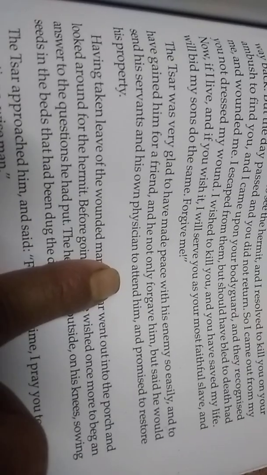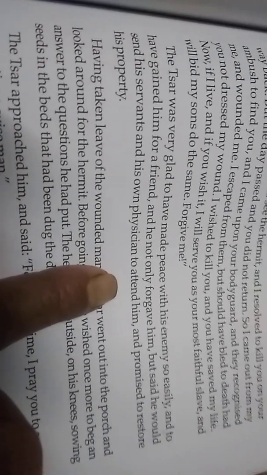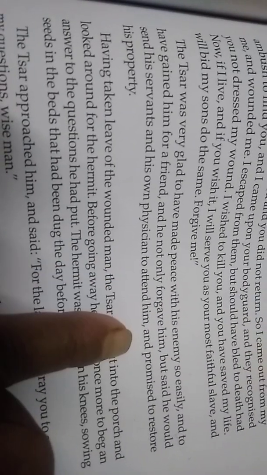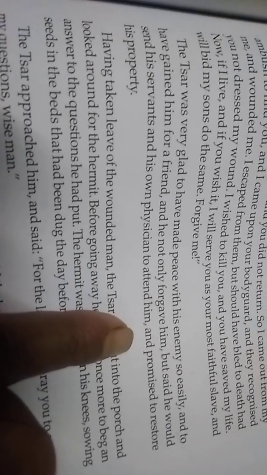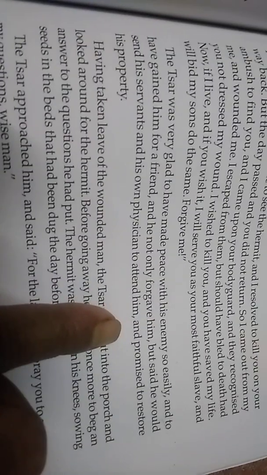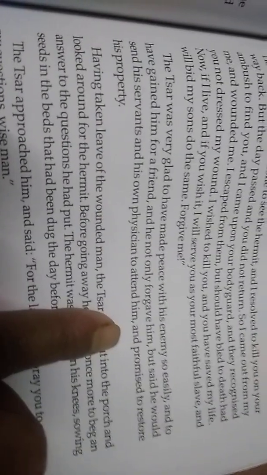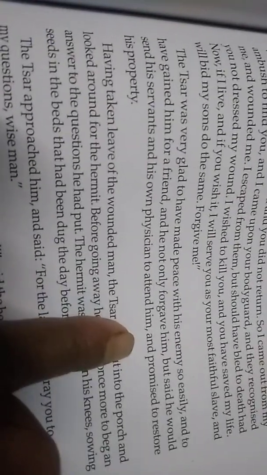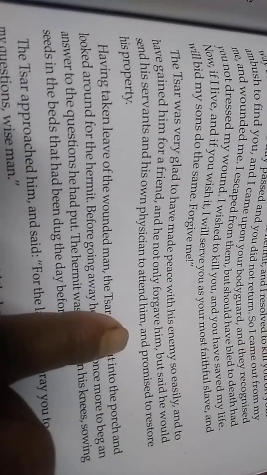The Tsar was very glad to have made peace with the enemy easily and to have gained him for a friend. And he not only forgave him, but said he would send his servants and his own physician to attend him and promised to restore his property. The Tsar was really pleased, happy because he made a friendship with an enemy. It was the greatest achievement. If you make friendship with your enemy, it is an easy way, an easy manner.